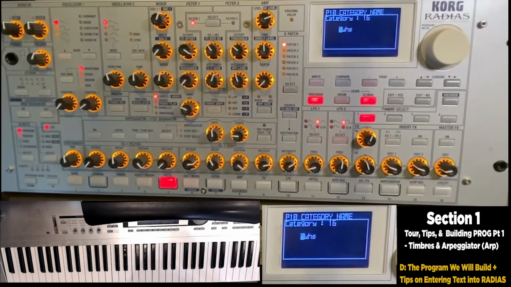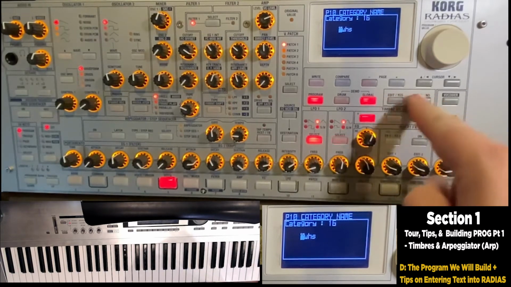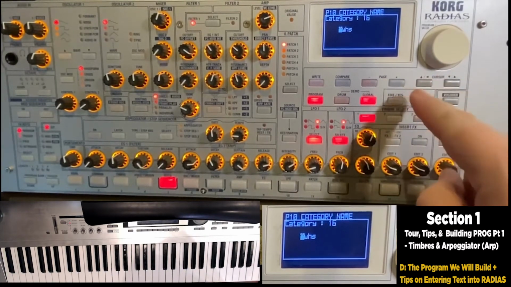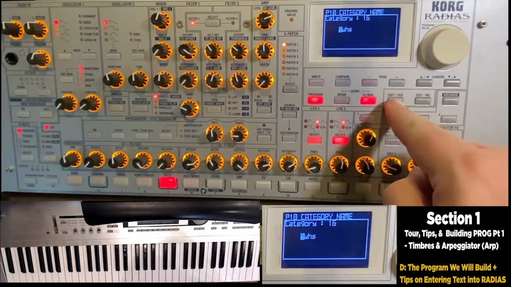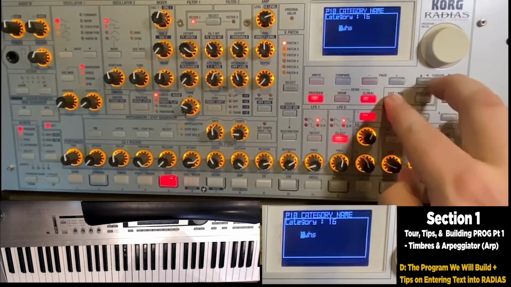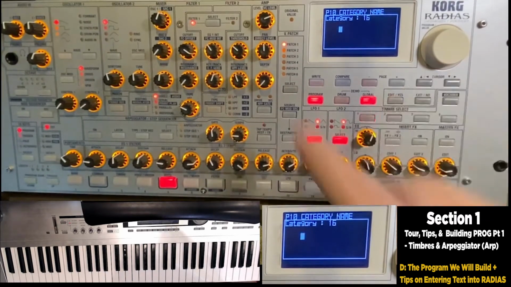It's easier. It's not the easiest as just clicking on something and going it. But you will use the edit keys and the cursor keys and some of the dials. So I'm going to go ahead and clear this out. The way I'm going to clear it out is I'm going to hold down edit, and I'm just going to hit cursor backwards. And if you'll notice, it all goes away. So it's all cleared out here.